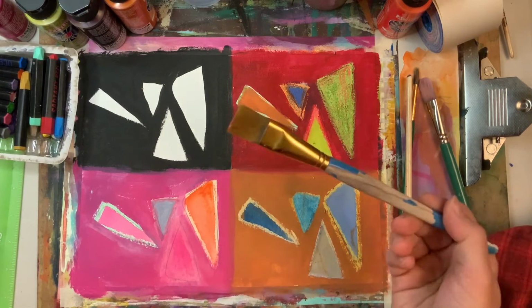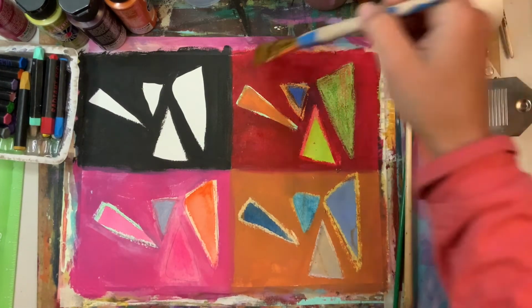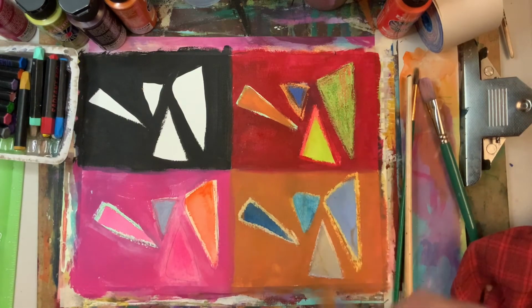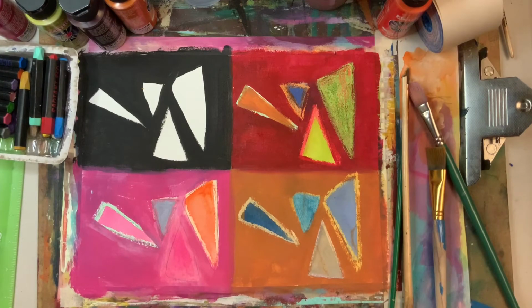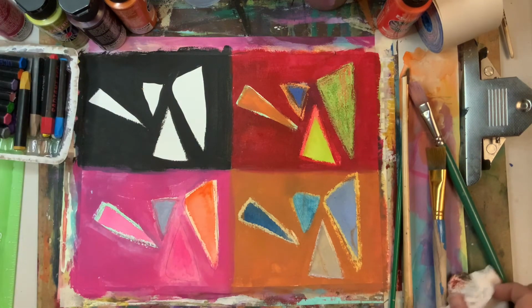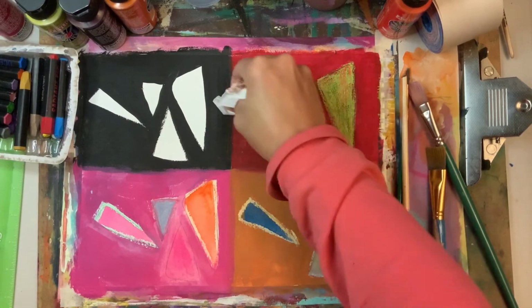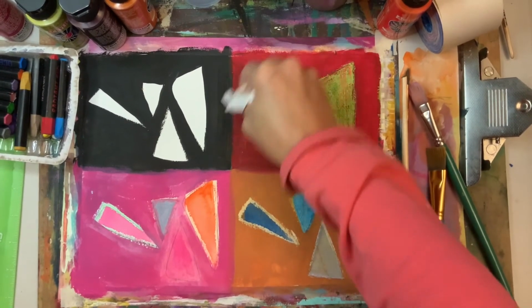I can just take a clean, dry paintbrush and brush that off. This one's still wet, so I'm not going to mess around with that yet while I wait for it to dry. Because I wet more of the acrylic down with that one, I'm going to come back in and add some more oil pastel.